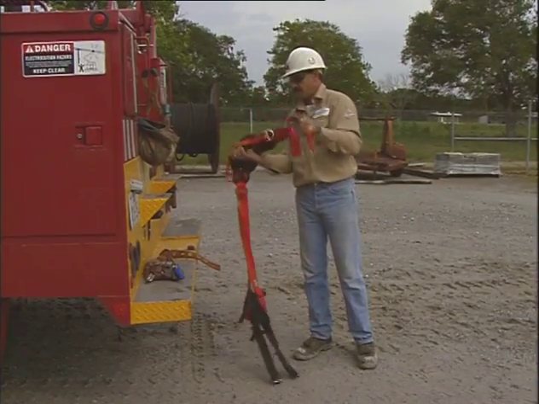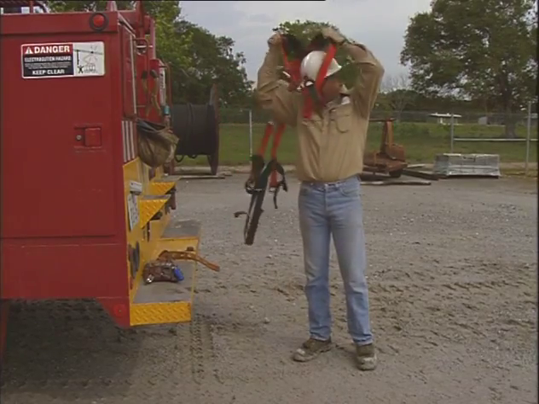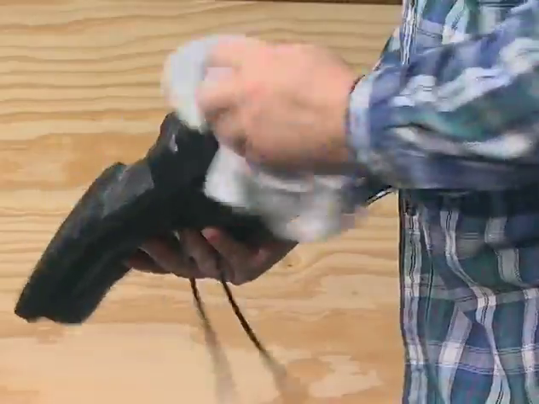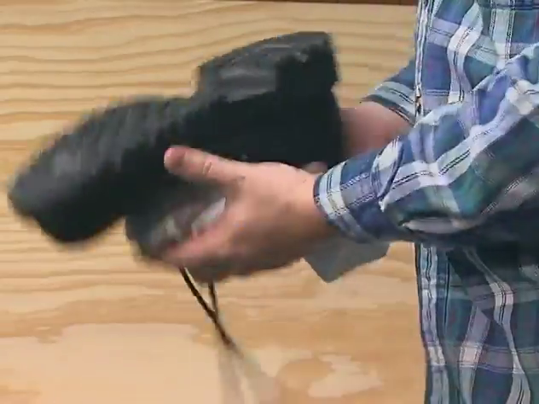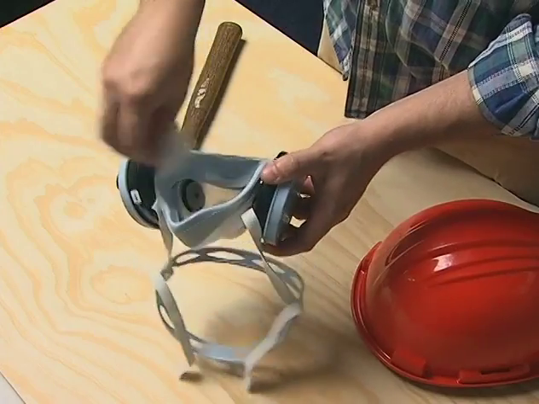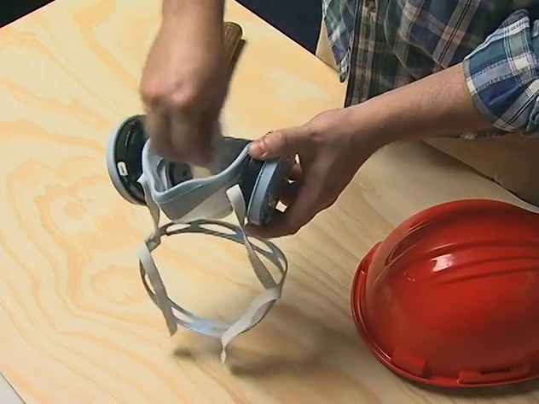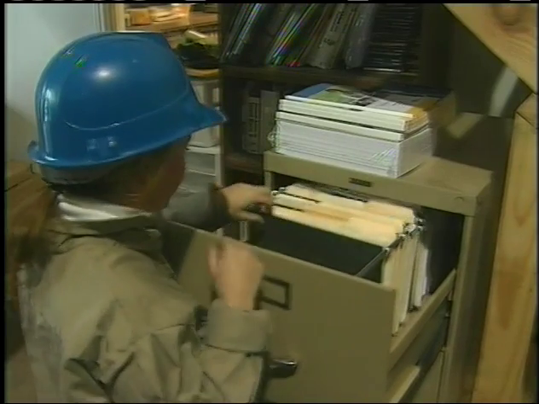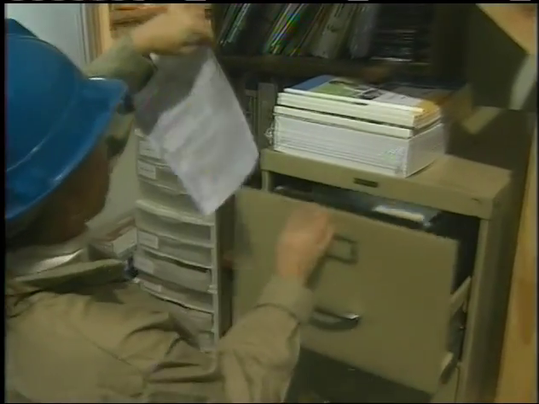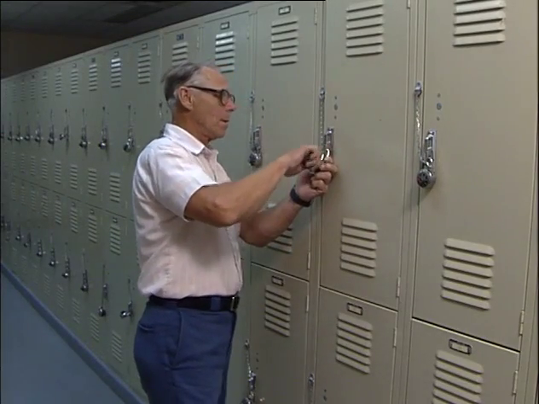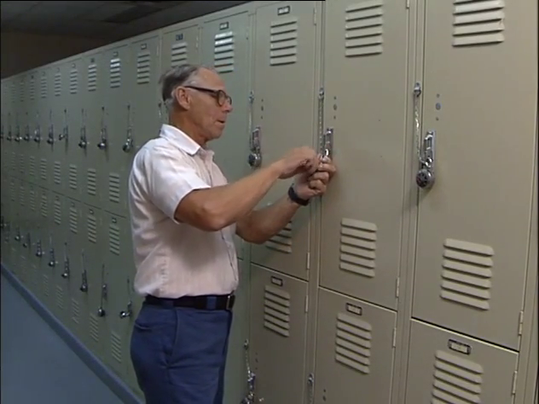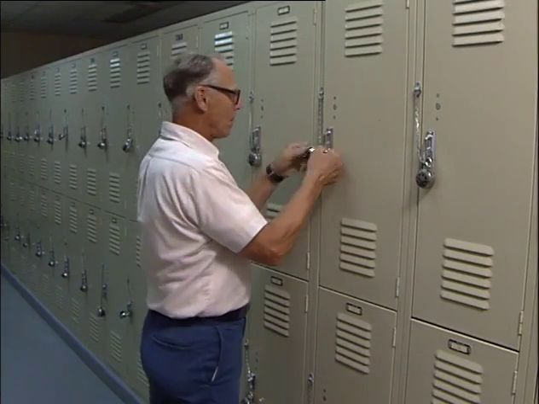PPE must be inspected before each use by the affected employee. Regular cleaning, maintenance, repairs, unless disposable, and replacement of PPE must follow manufacturers' and the employer's directions. Maintenance records should be kept for each article of PPE. Store PPE in appropriate storage devices, such as in specially marked cabinets or closets when not in use.